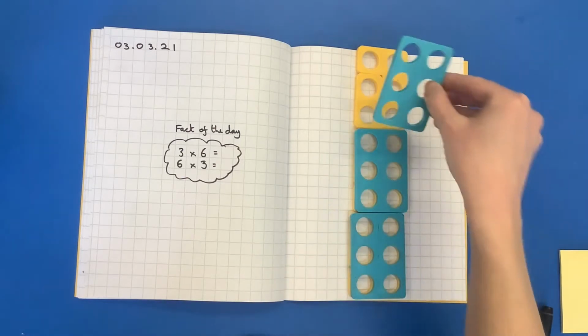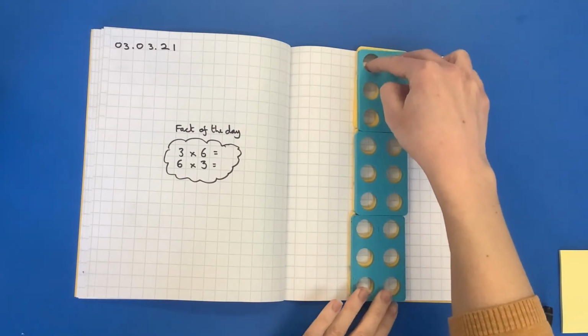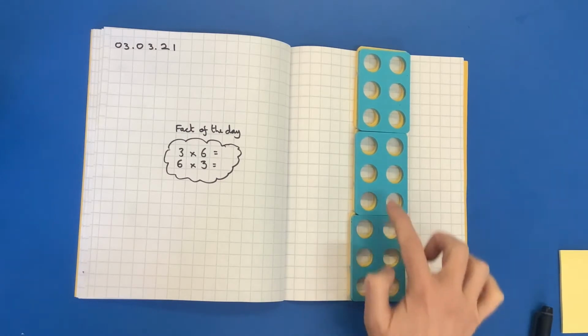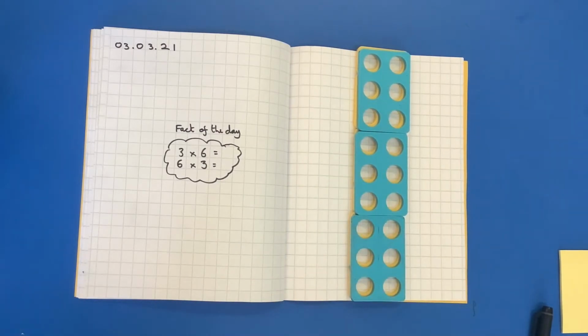2 times 6, 3 times 6. Brilliant. Every single whole is covered. They equal the same amount. So now we need to think about division. How many 6s are there in the number that we found?